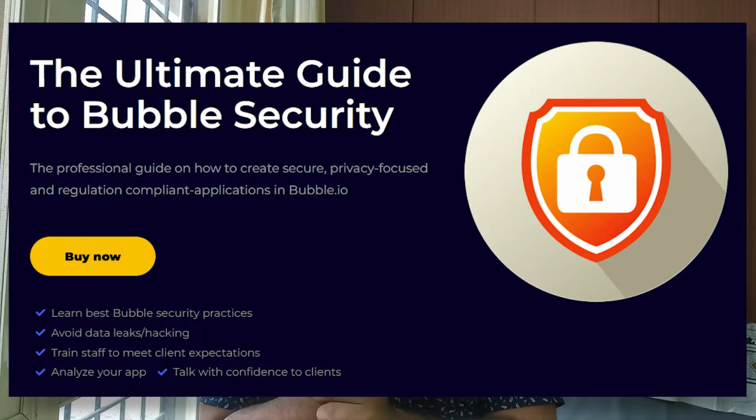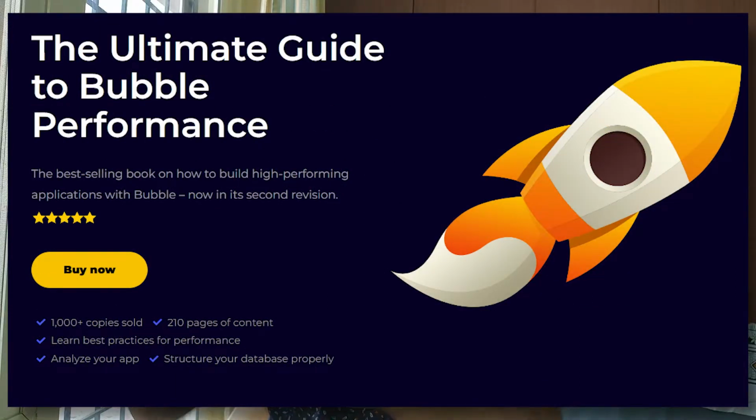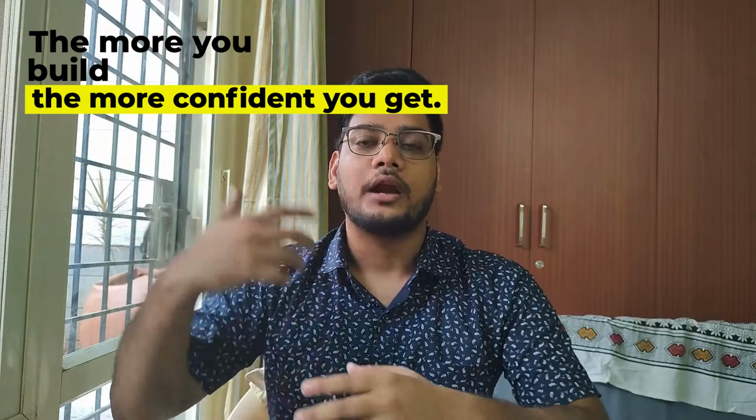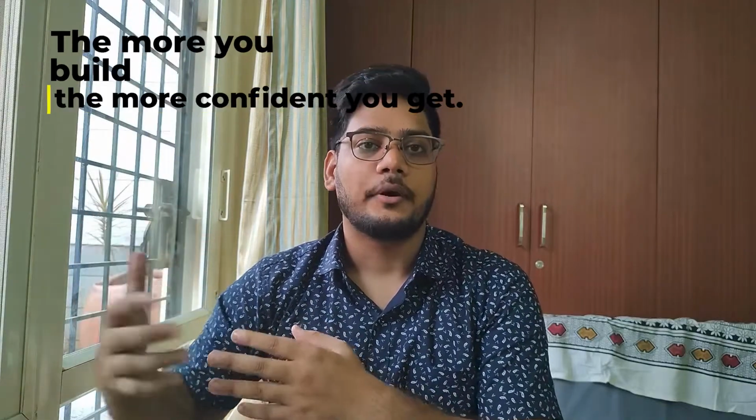From beginner, take leverage of these courses, and when you feel confident with Bubble, then read the books by Peter ML Solution. He has written two books: one on security, one on the performance of the database and the application. So when you feel confident, read these books and build more. The more you build, the more confident you get, and the more advanced a Bubble developer you become. So it's more on the building side rather than following any particular course.